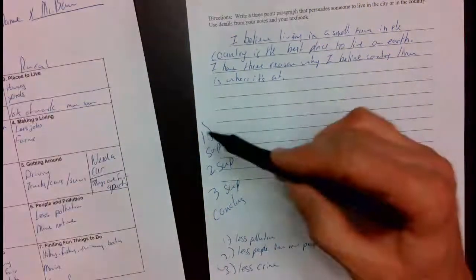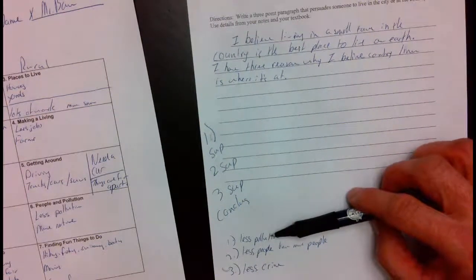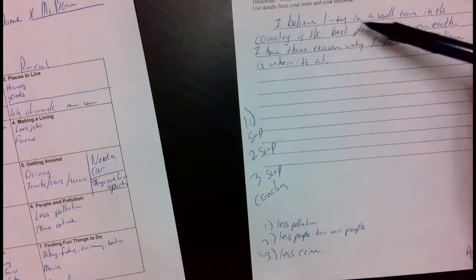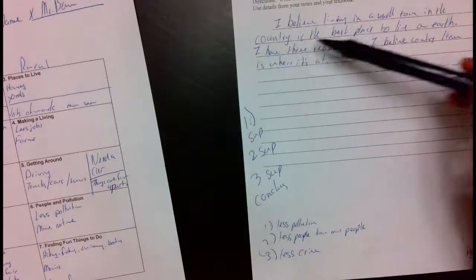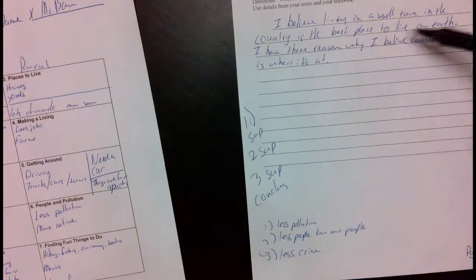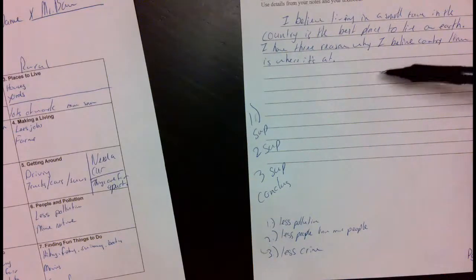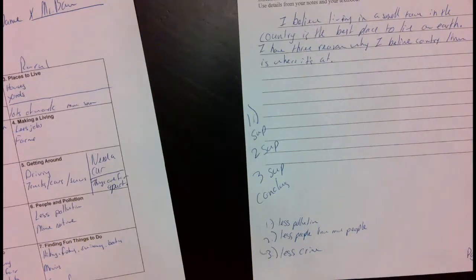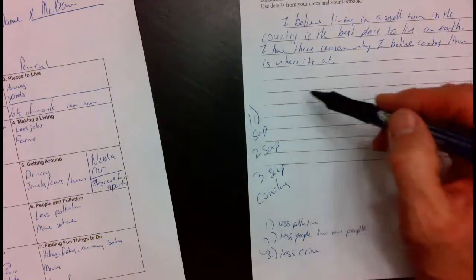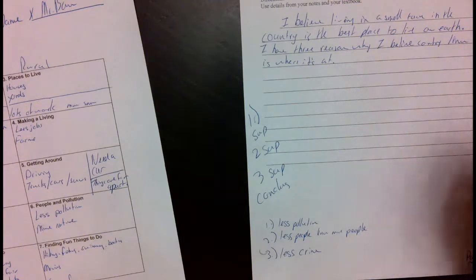Now, how should these first point supports sound? I would say it exactly how it is. I believe living in a small town in the country is the best place on earth to live. I have 3 reasons why I believe country living is where it's at. My first reason is there's less pollution, period. Now I'm going to prove that in my support. There is less pollution in small towns because there are less people, less cars, and less factories, period.